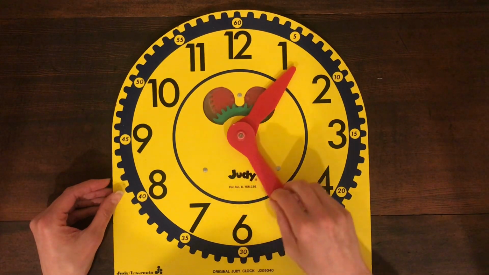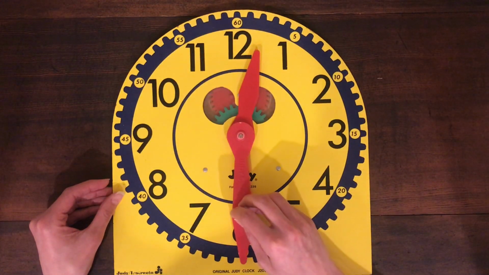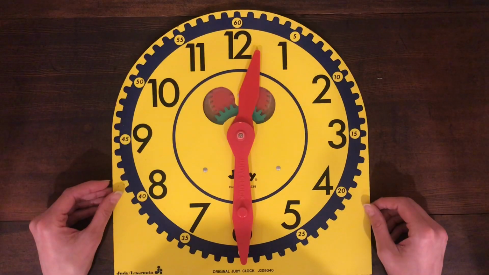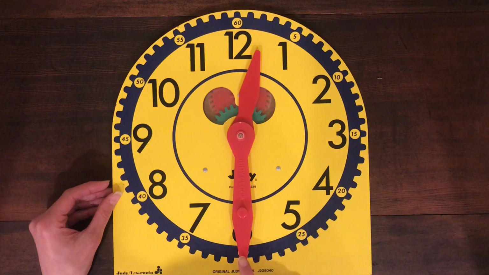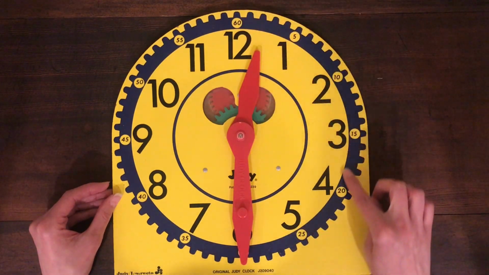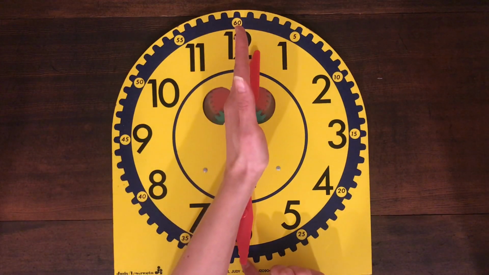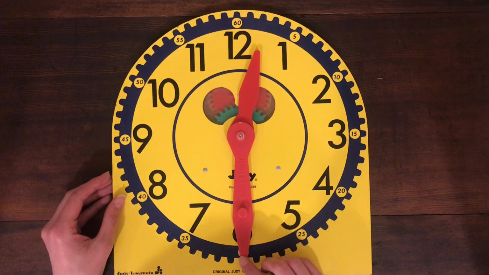The next example, this is a tricky one. What time is this? So the minute hand is straight down on the 6. So it has gone from the 12 halfway around the clock. So thinking about half of that clock face, it's gone halfway around the clock, so half of 60 is 30. So the minutes are 30.